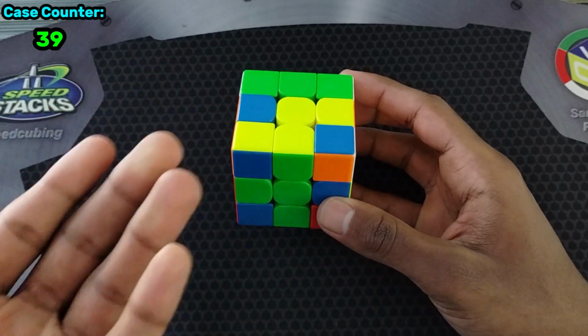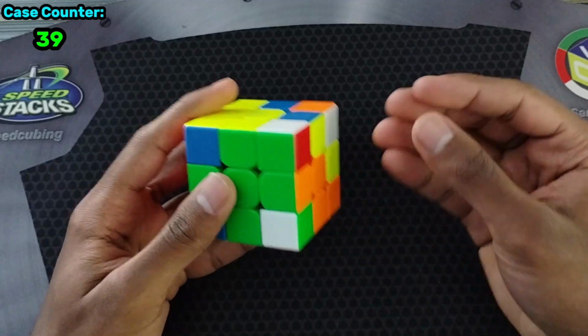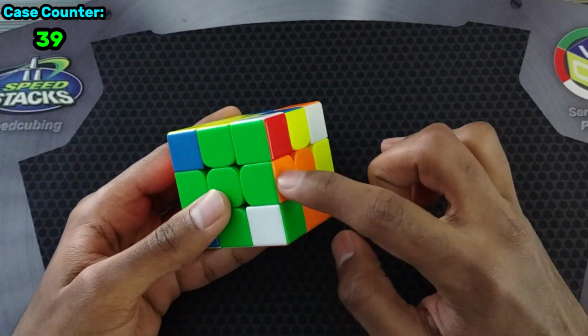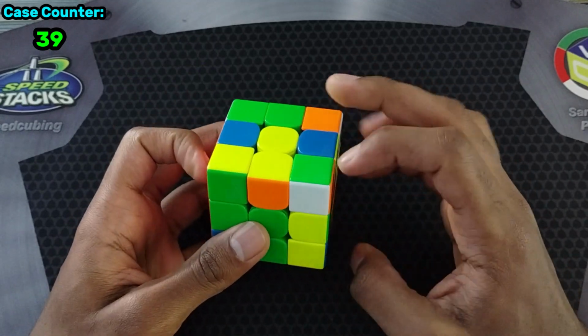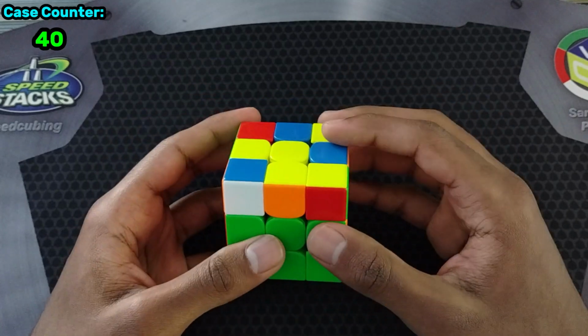The reason I'm not breaking this down is because we've already done this case. This is what I meant when I said that a lot of these cases will be breaking it down, reducing them to cases that we already know. So in this case, the edge is solved, the corner has white facing you. You remove it with R U' R' because that sets it up to be this case, which we already saw. The same thing applies to the left.